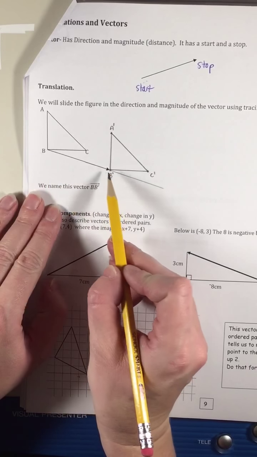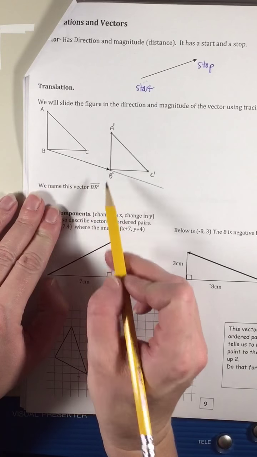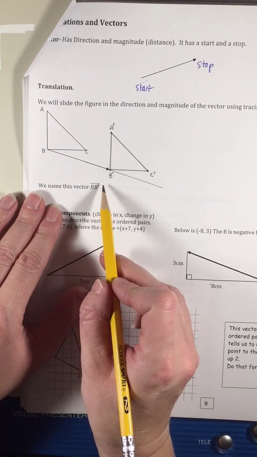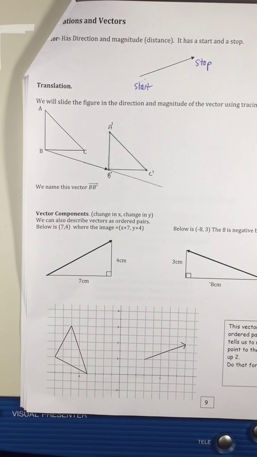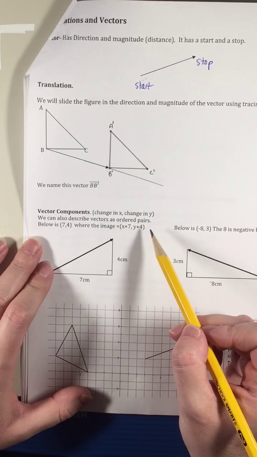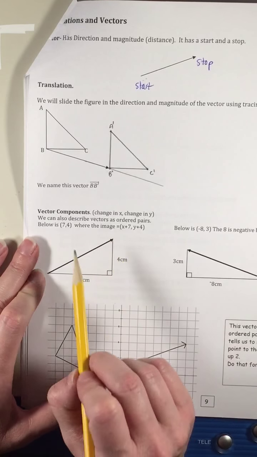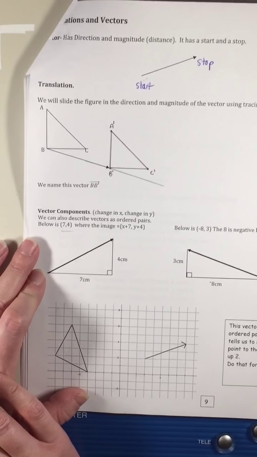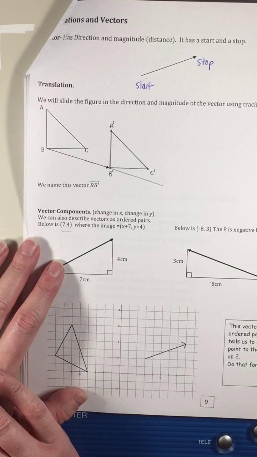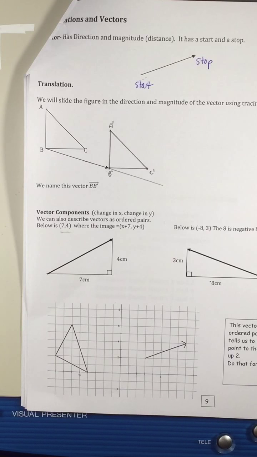So this vector, I can name it BB prime. And notice there has to be an arrow above it, okay? So what we're gonna talk about tomorrow is our vector components, as in, hey, I can also name and describe vectors as an ordered pair. So we're gonna talk about that tomorrow. So what I want you guys to do is work on the next couple of pages that have slides on them that you would just use the tracing paper.